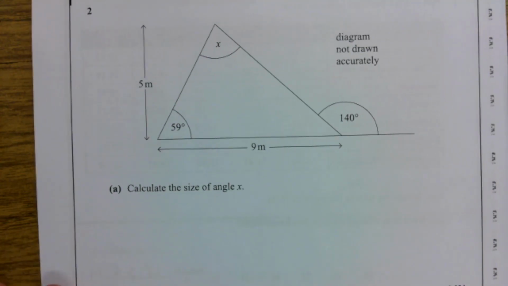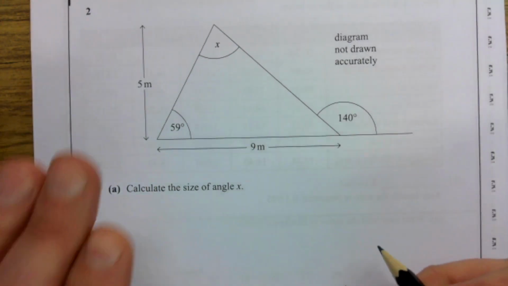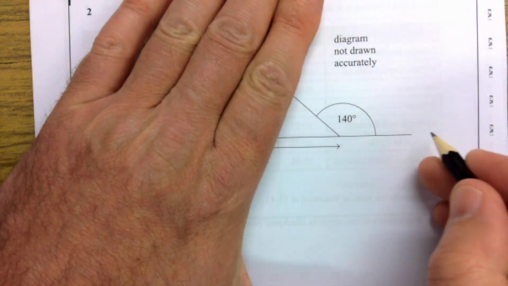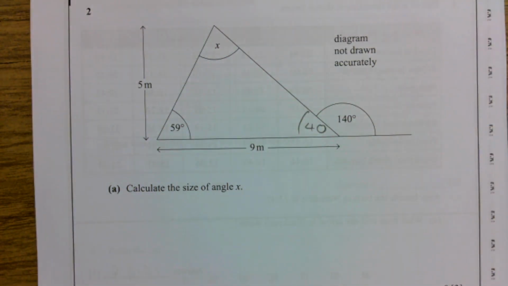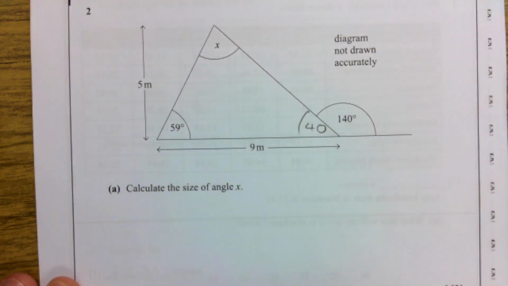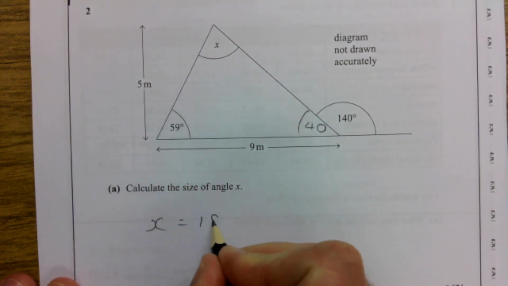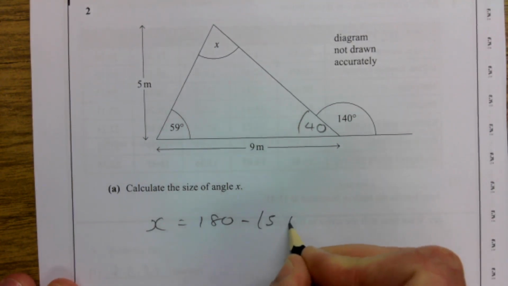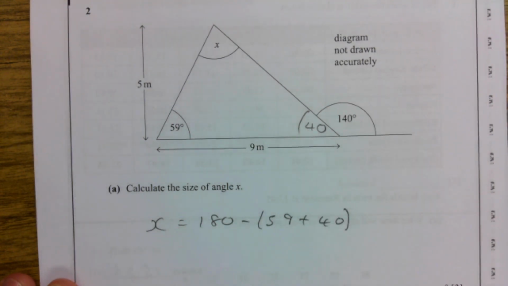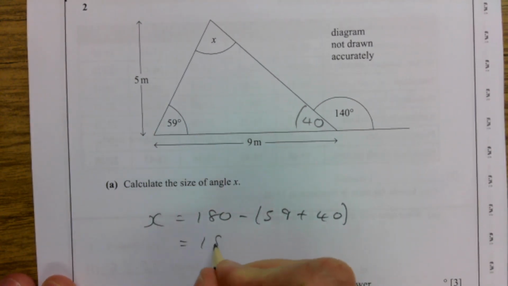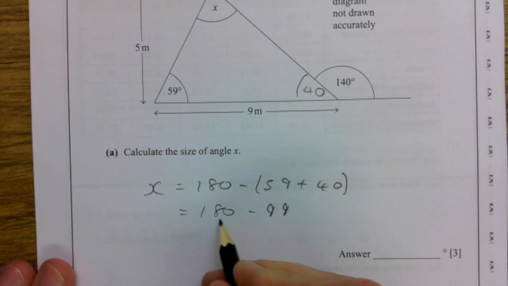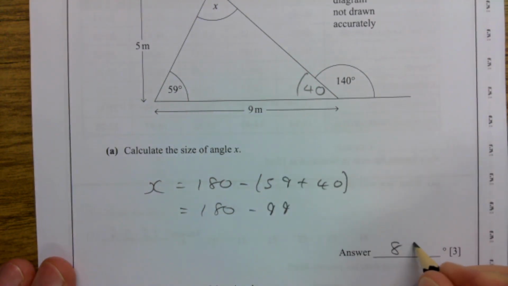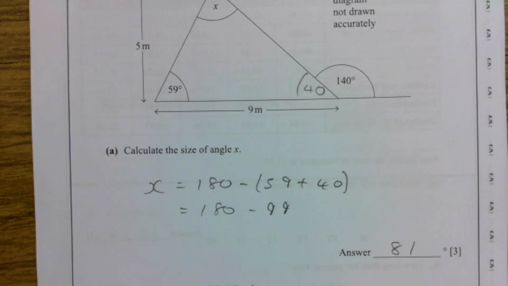Question 2, calculate the size of the angle X. Well, we have a triangle here, and because that's a straight line, sometimes it's handier to cover up. Hopefully you can see the straight line there, so that must add to 180 degrees. So I know that angle in there is 40. The angles in the triangle add up to 180. So X is going to be 180 take away the 59 plus the 40. If you add those together, you get 99. Quite a straightforward sum, I think. 180 take away 99 is going to give us 31 degrees.